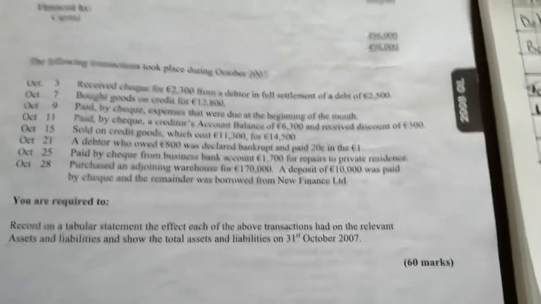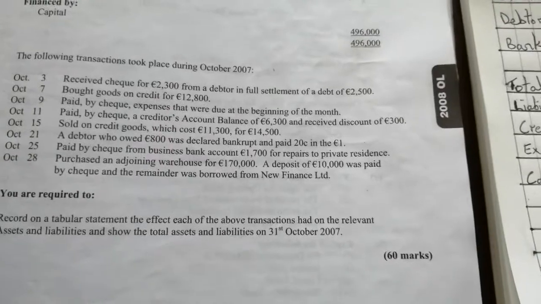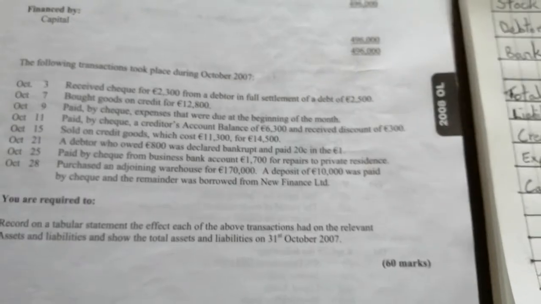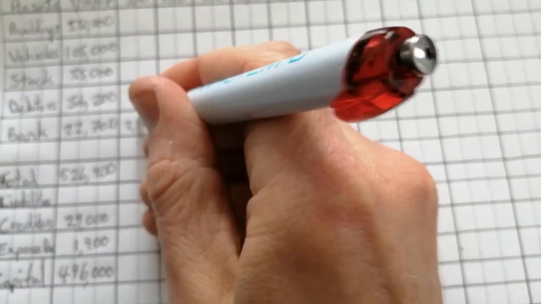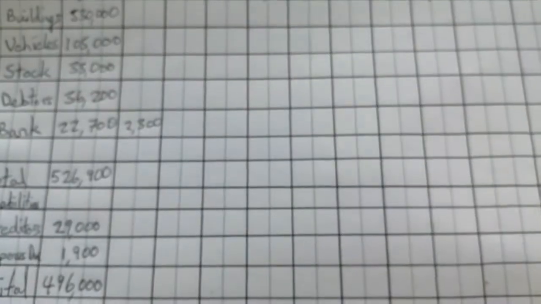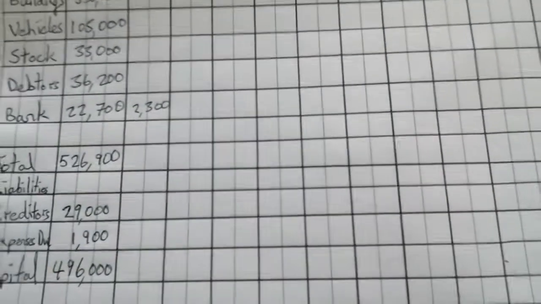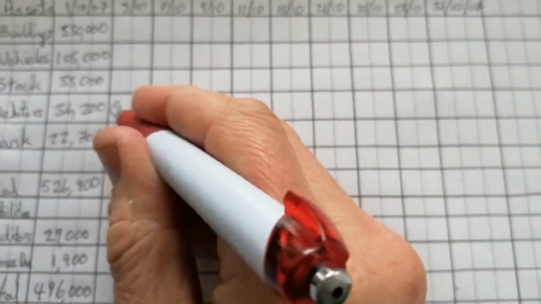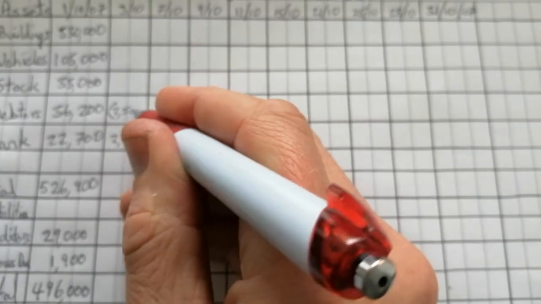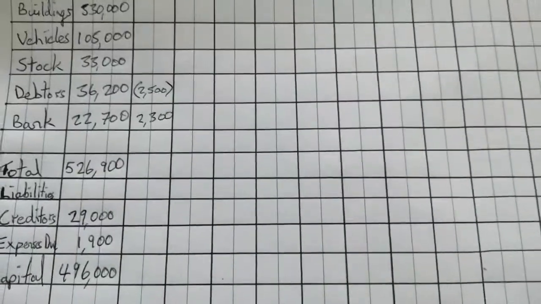So the first thing is received a cheque for 2,300 from a debtor in full settlement of a debt of 2,500. So if you received a cheque, that means you got 2,300. It means your bank account went up by 2,300. But it said you received it in full settlement of a debt of 2,500, which means that you're leaving somebody off the full amount, so you're giving them a discount.